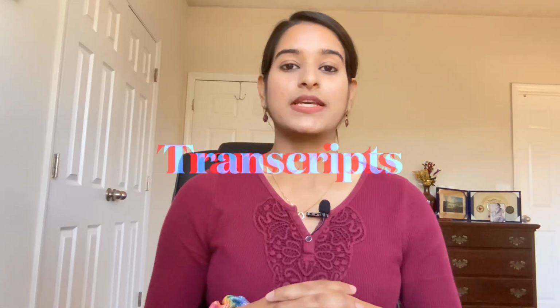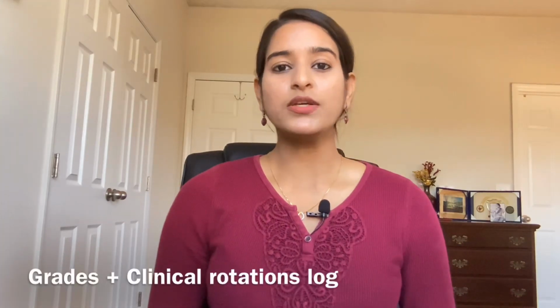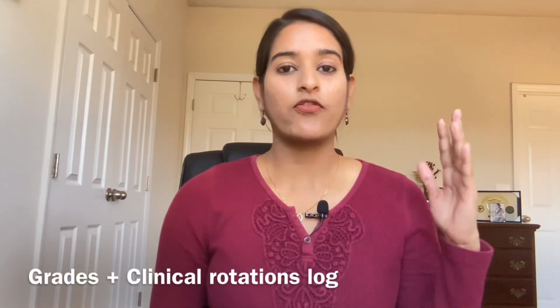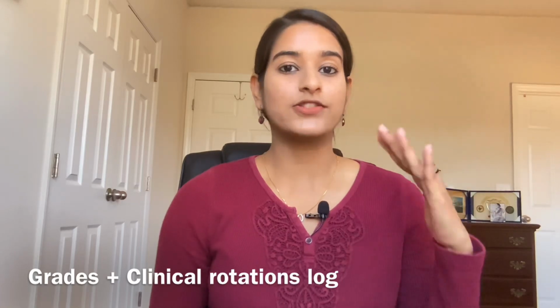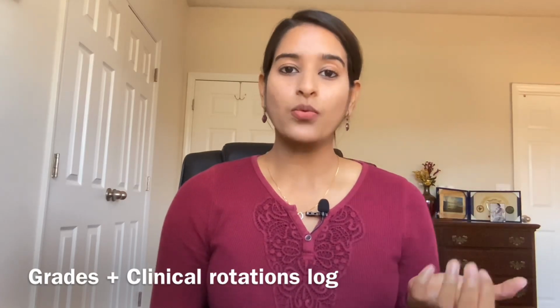The second documents are the transcripts. The transcripts can be either your medical school transcript or the USMLE STEP score transcript, as well as the transcripts of your TOEFL exam. Coming to the transcripts of your medical school, they typically want you to give the grades of your clinical rotations as well as your theory exams. And they also want you to log in the hours. If you did clinical rotations in, for example, general medicine or surgery, OBG, pediatrics, you need to log in the hours that you did it.